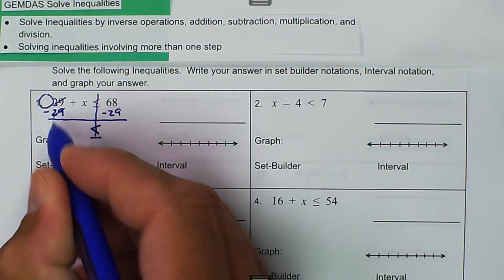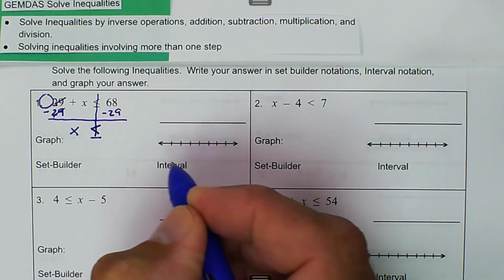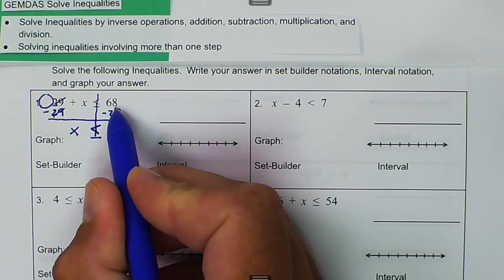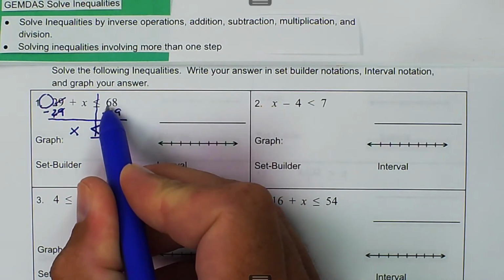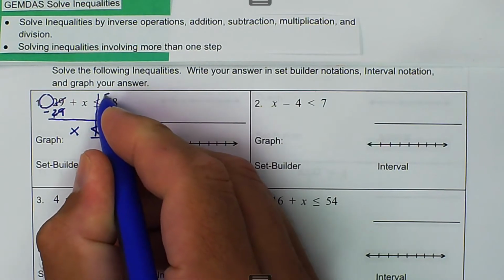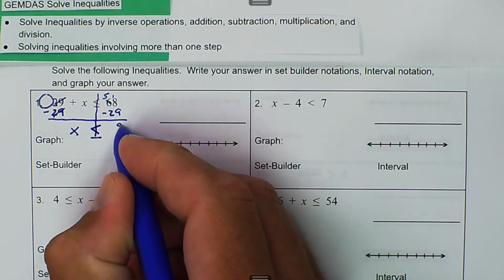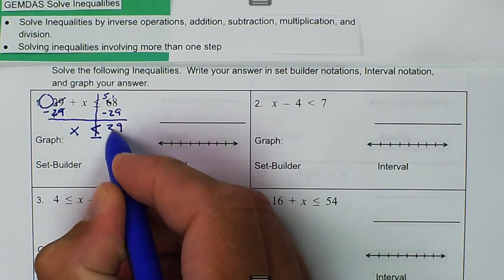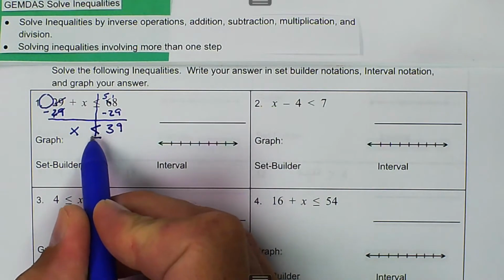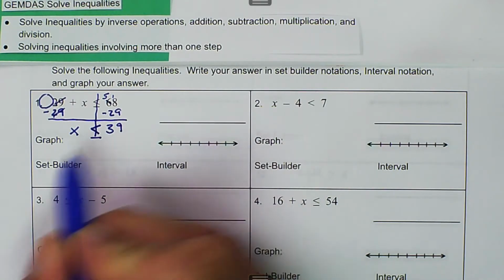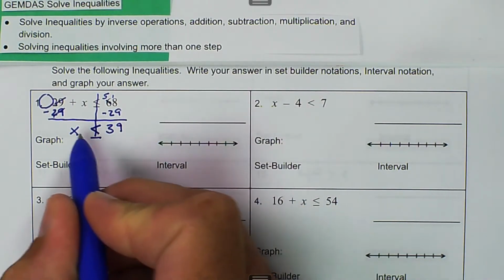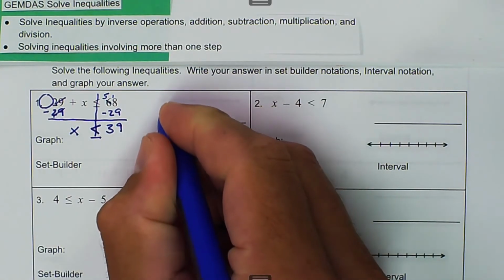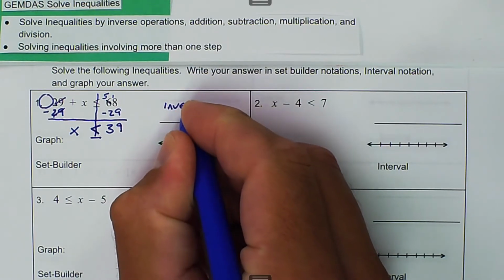The 29 and the 29 cancel, so then we're left with just x. And then we have to subtract 29 from 68. So we have to borrow from the 6, so that becomes 18. So 9, and 5 minus 2 is 3, so 39. So this says x is less than or equal to 39. What operation did we do here? We did inverse operation, and that was subtraction.